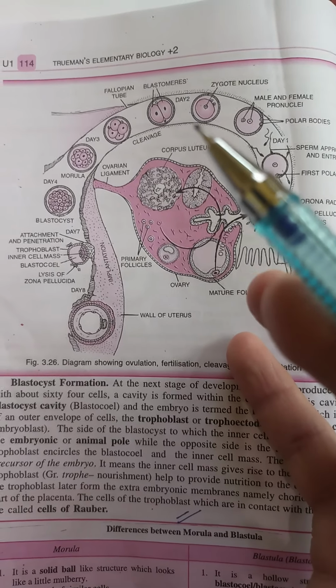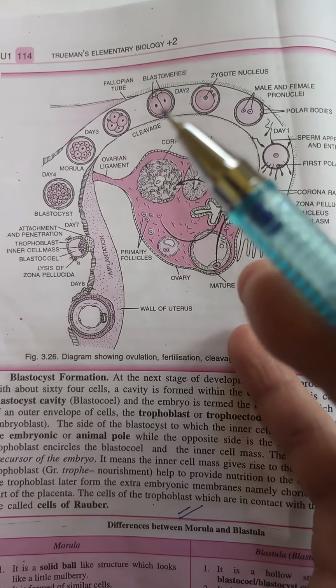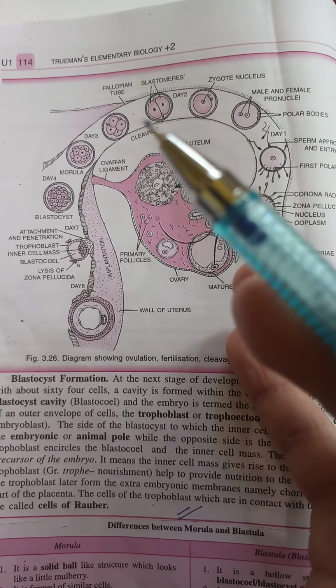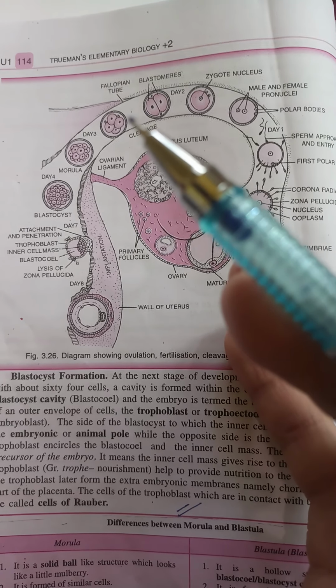This all happens in the fallopian tube when it undergoes different stages of divisions.